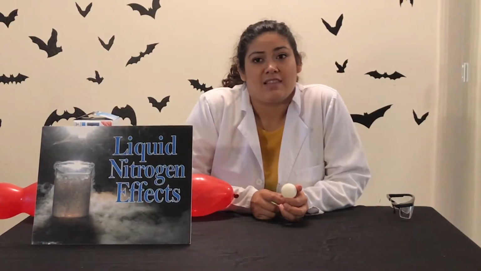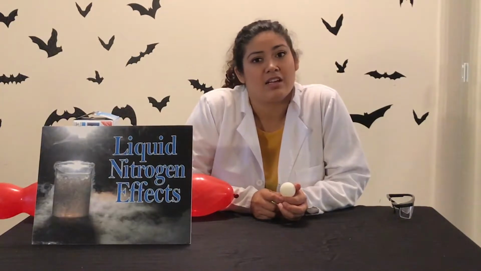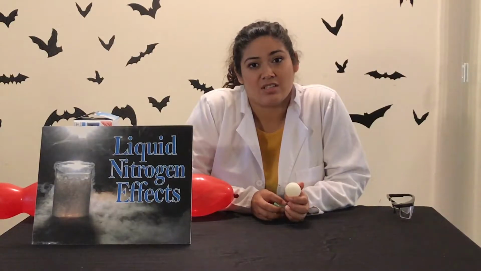Water freezes to ice at 32 degrees Fahrenheit or 0 degrees Celsius. In contrast, liquid nitrogen has a temperature of negative 178 degrees Celsius.